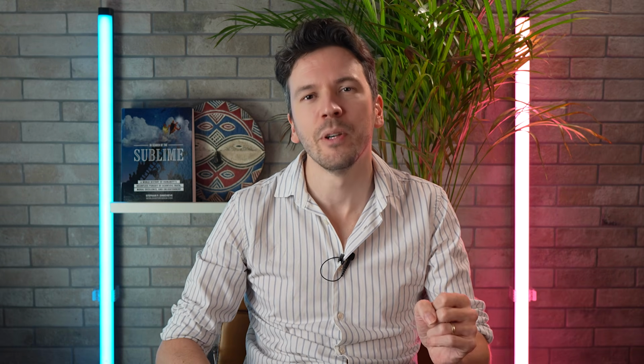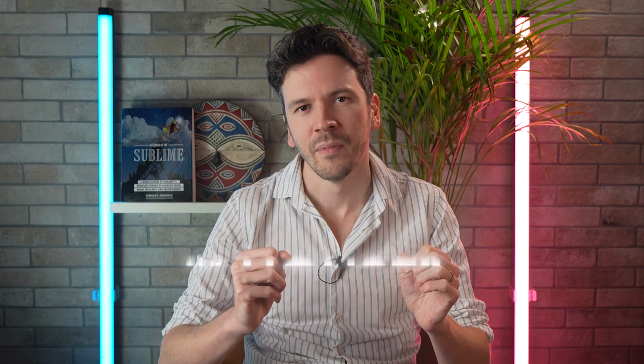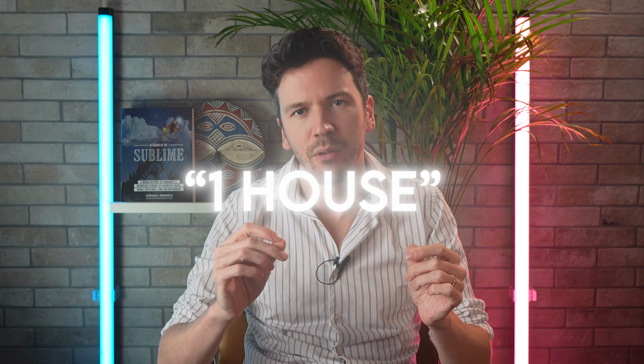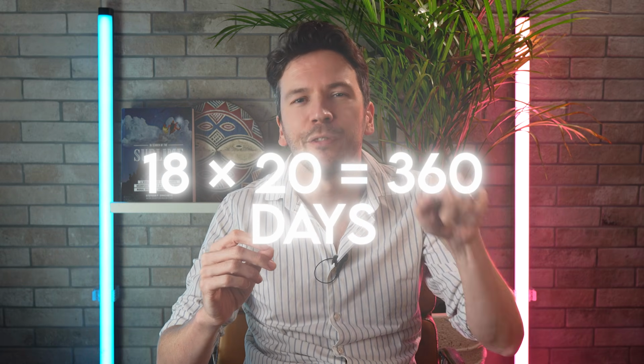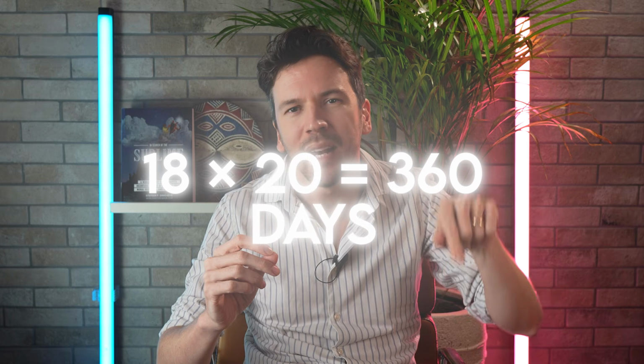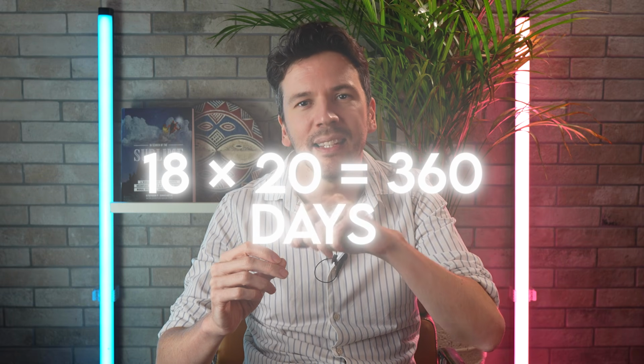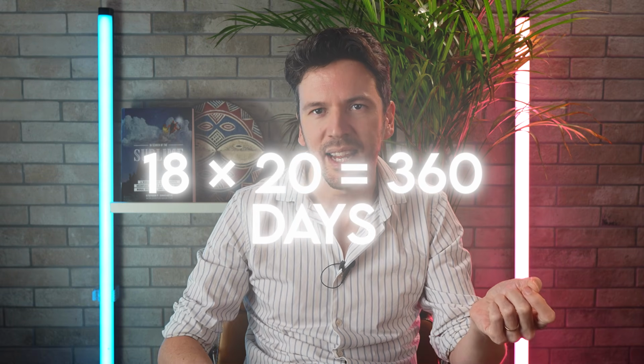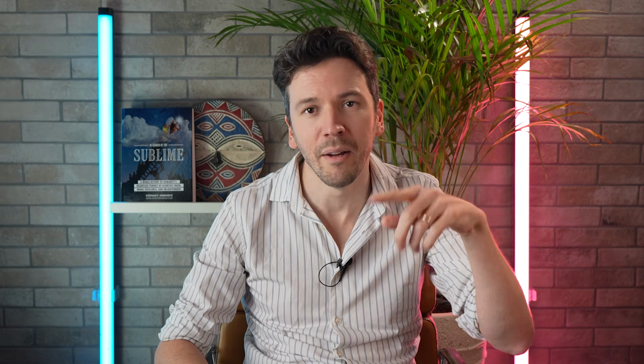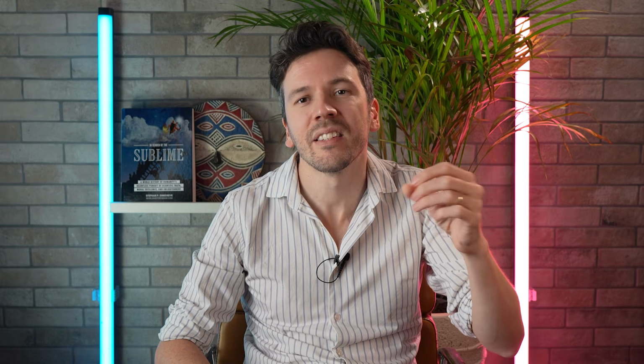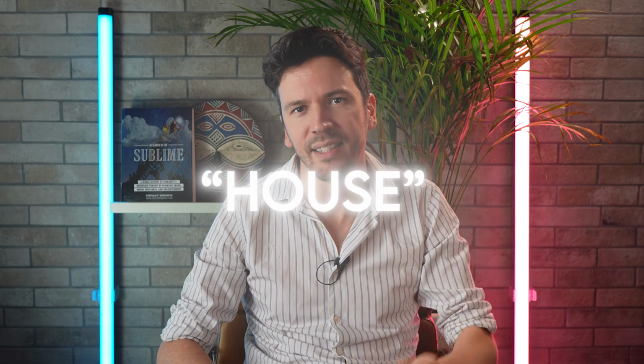The Tzolkin, as we've mentioned, has 20 day glyphs. Say we start at one house, then after 18 full rounds through those 20 day glyphs, we get to 18 times 20 is 360 days. And because these are full rounds, we again end up with the same day glyph, namely house in this example.